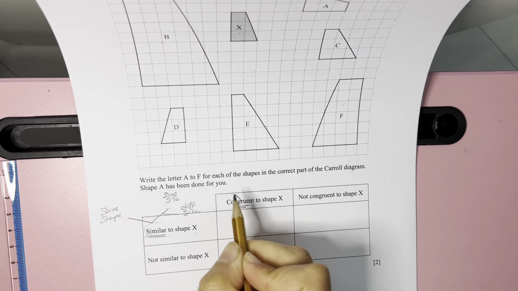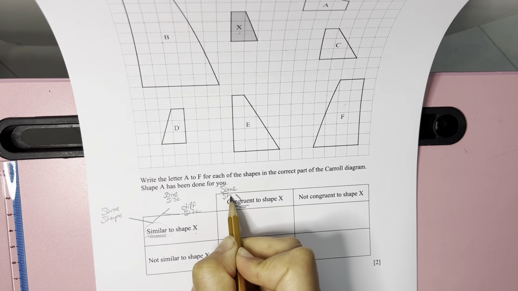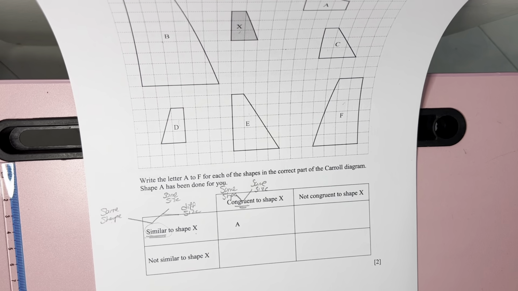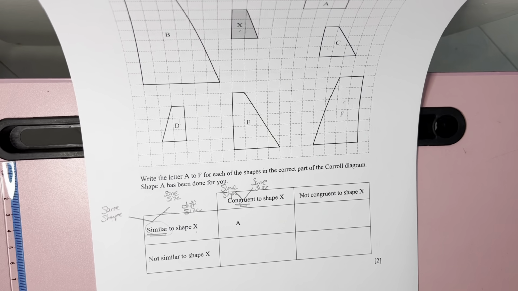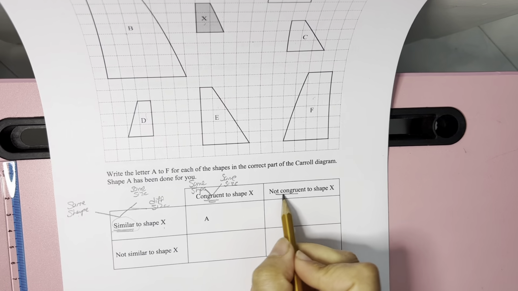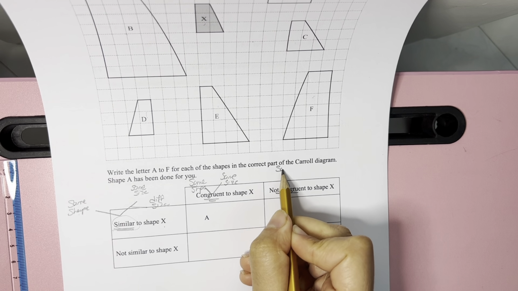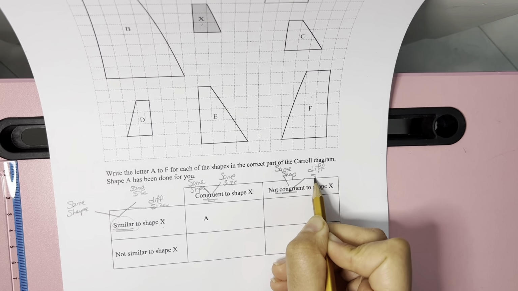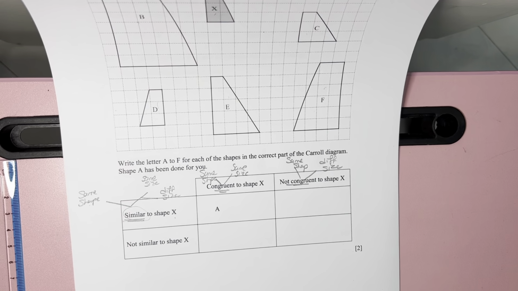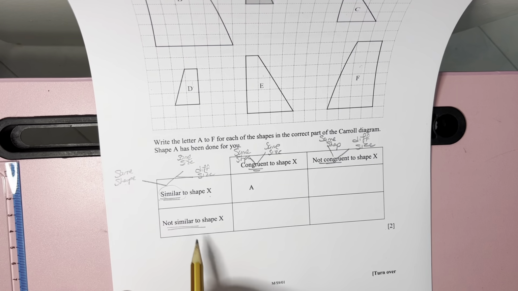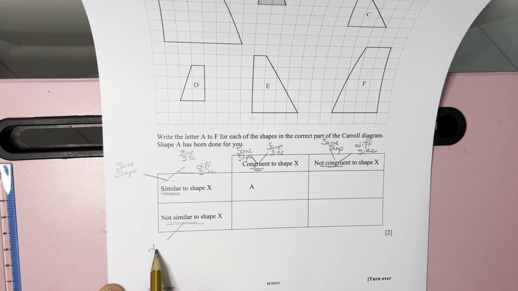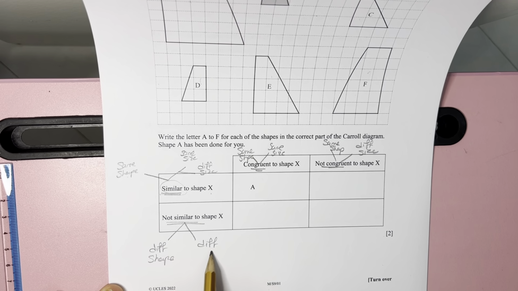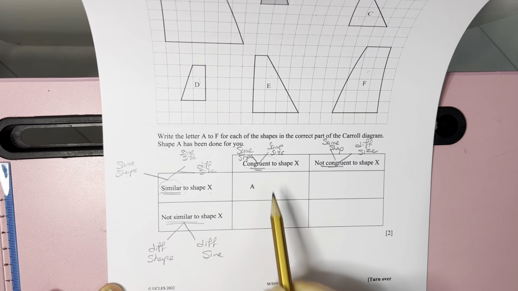Congruent means same shape and same size. Congruent means identical. But not congruent means same shape but different size. This is for this type. If not similar, it means different shape, different size. So no way to be congruent.